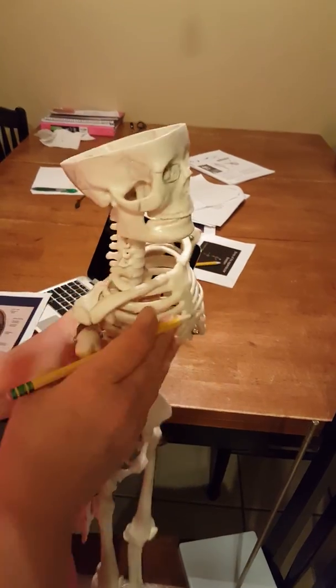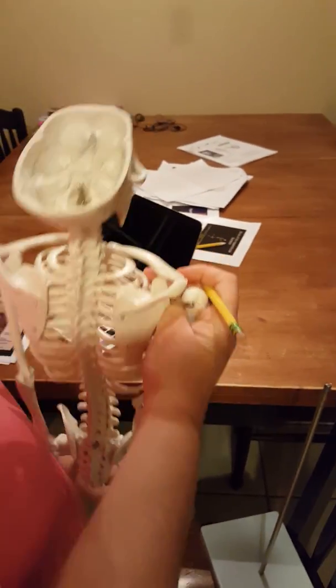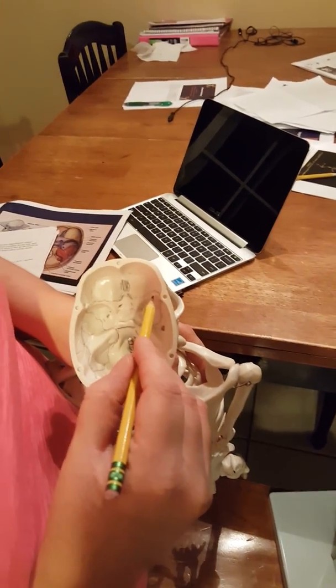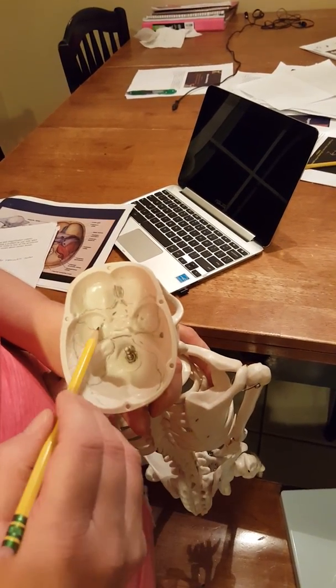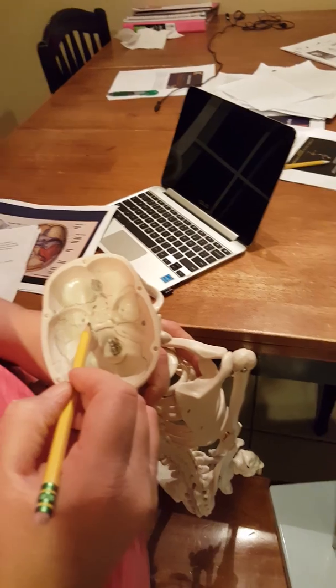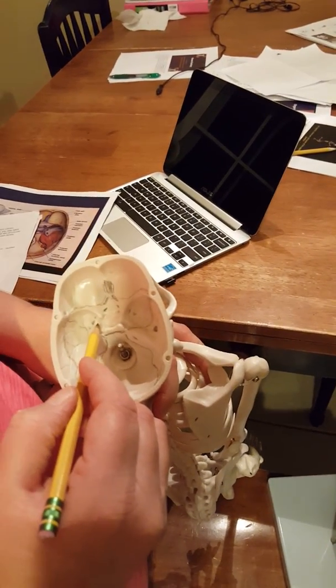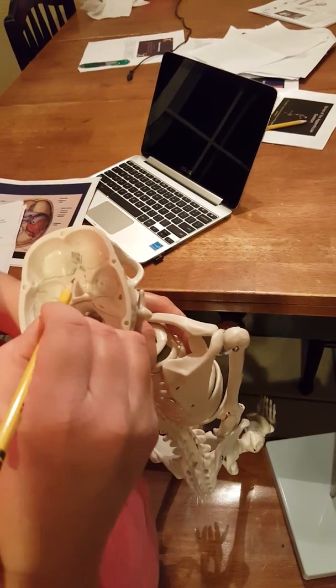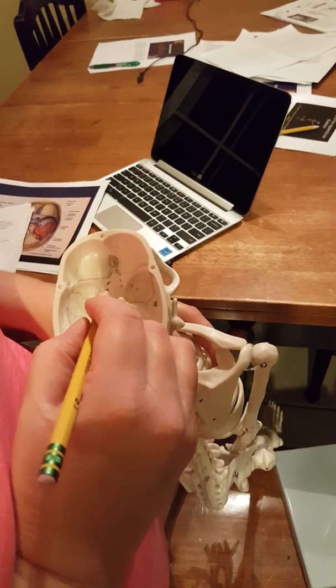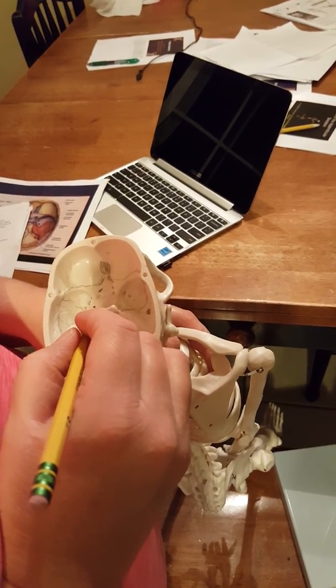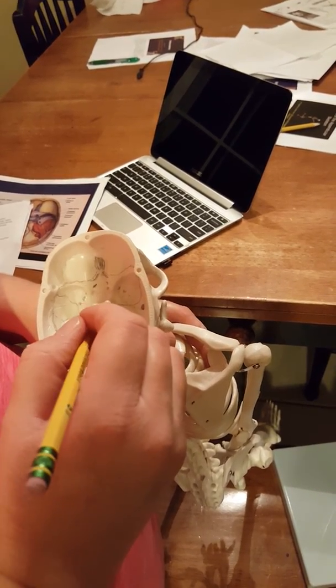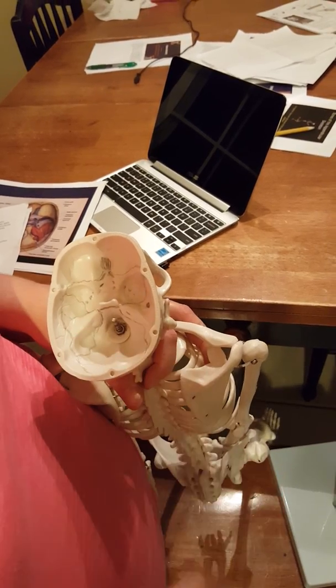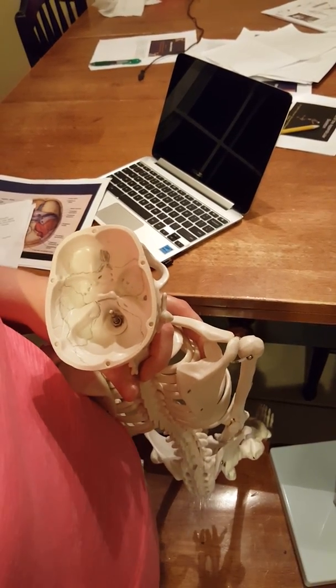Now the internal view is, this would be the lesser wing right here, and the greater wing through here. The optic canal, which is here, that allows the nerves, the 3, 4, oh, you know what, sorry about that.